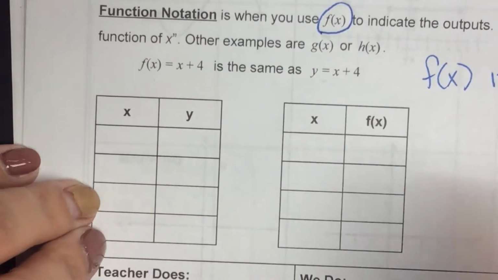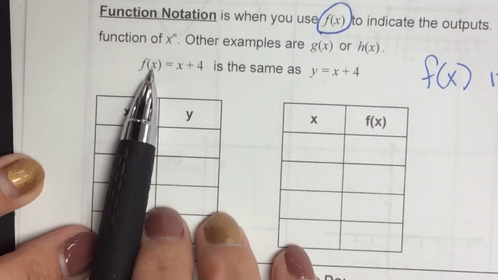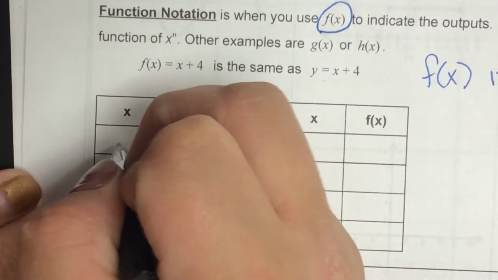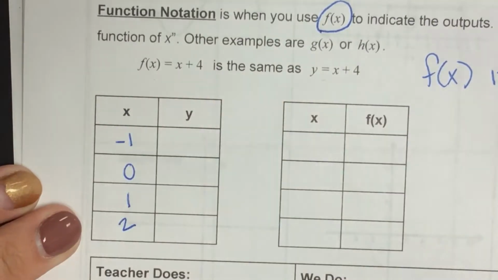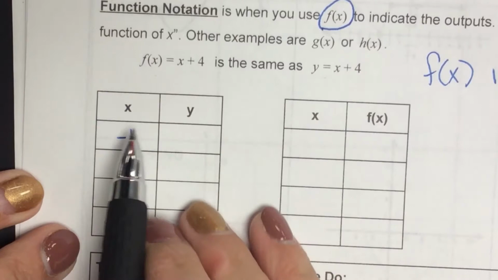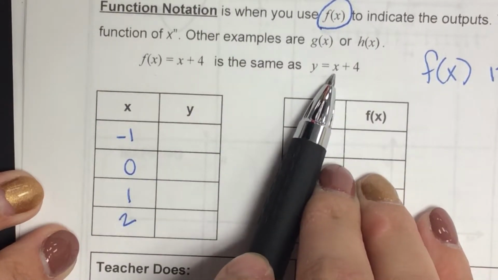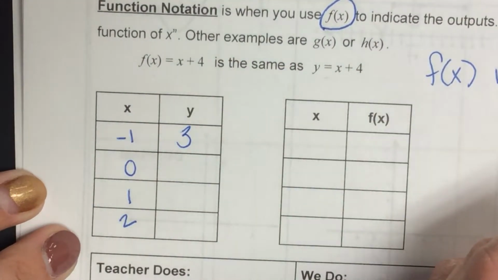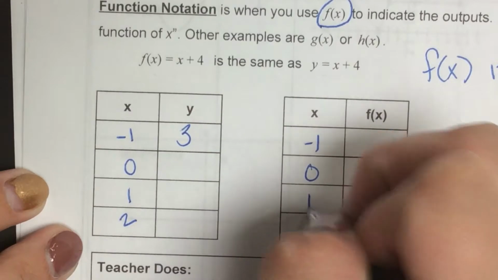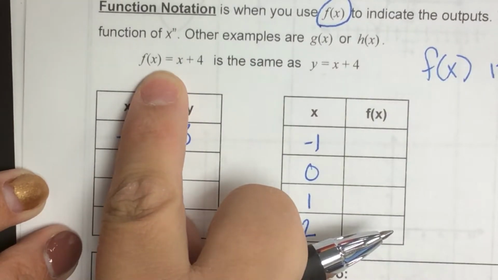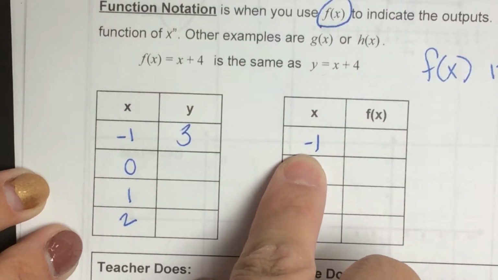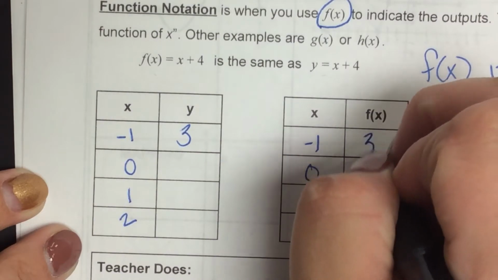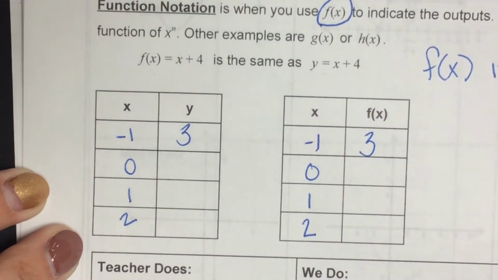I wrote these backwards. I really should have these tables the other way around because f of x is over here and y is over here. But we can pick any numbers we want to for x. So let's say -1, 0, 1, and 2, just to keep it simple. If I were to take -1 and substitute it into this equation, I would have -1 plus 4, which is 3. So y's value is 3. Well, let's plug the same numbers into the f of x equation. I'm still taking -1 and substituting it in for x, so -1 plus 4 is still 3. So I'm going to get exactly the same results.